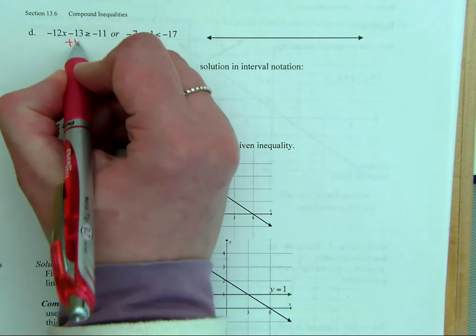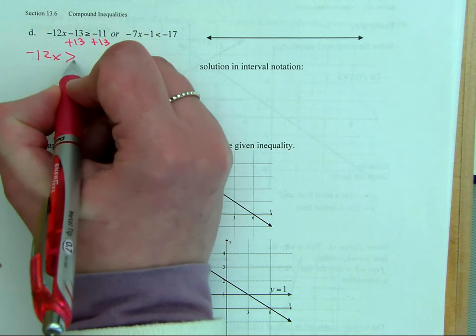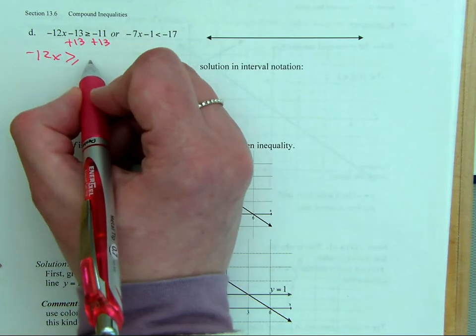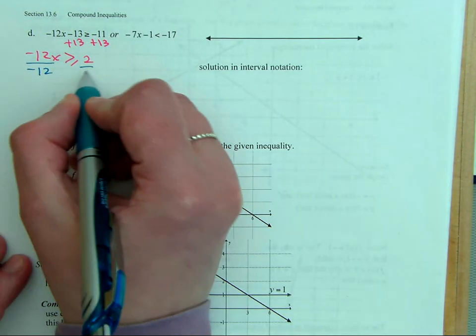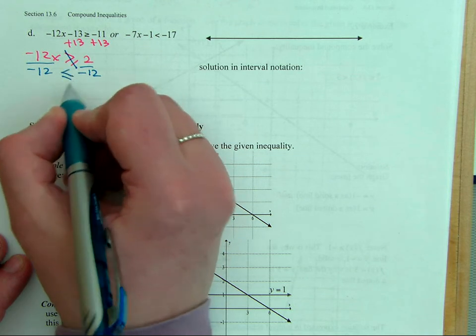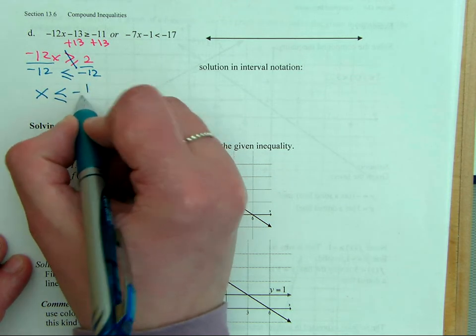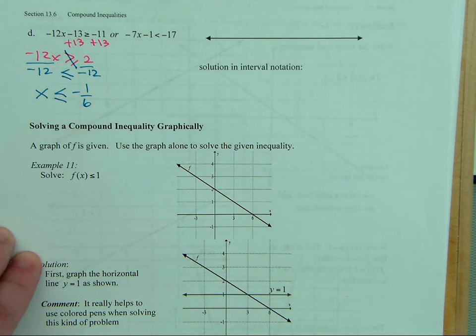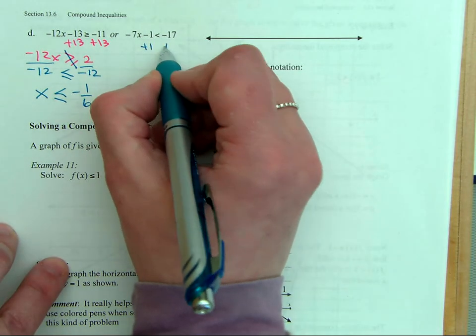Yes, add 13 to both sides. You get negative 12x is greater than or equal to 2. And then what? Yeah, divide by negative 12. And so if you divide by negative 12, you have to flip the inequality. So flip it the other way. x is less than or equal to negative 1/6. Does everybody see where I got negative 1/6? Reduce it.